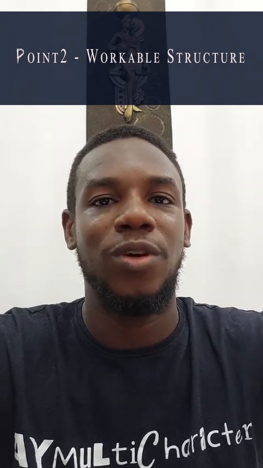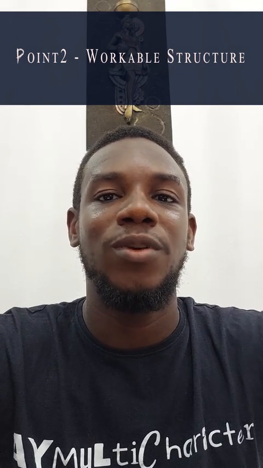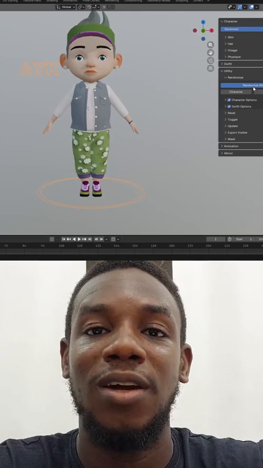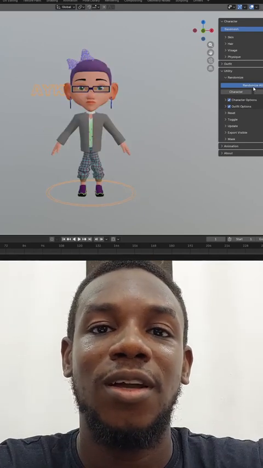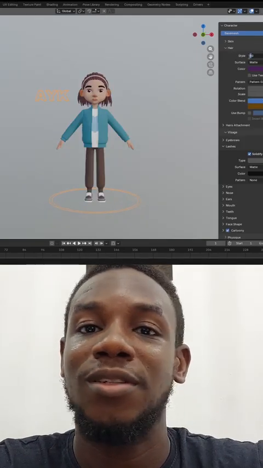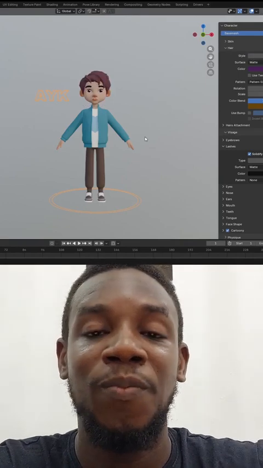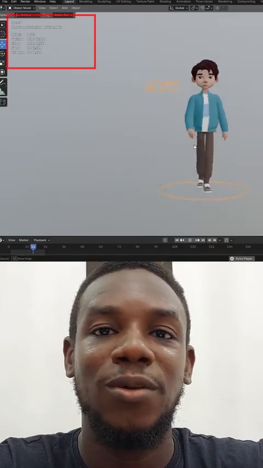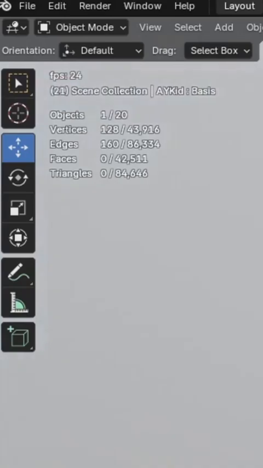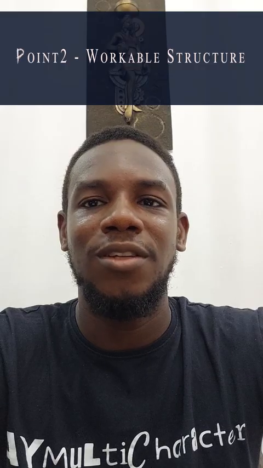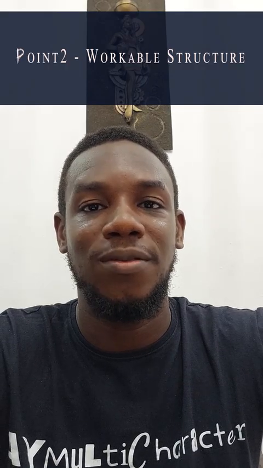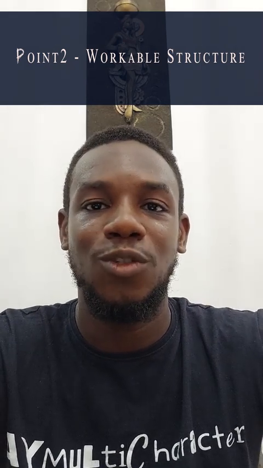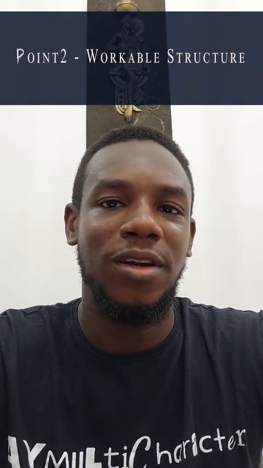Okay, so that's working with AI. Now, if you are working with AY multi-character, all you need to do is just generate your character and you have no worries. Every generated character has already been rigged, so you don't have to think about rigging these characters again. Just go straight to your animation. The UV is fantastic. You don't have to work on the UV again. The polygon count is very, very nice. It's awesome. Do you understand? So at the end of the day, you enjoy what you have by working with AY multi-character over AI in this case. So for this point, I'm going to give AY multi-character the tick.